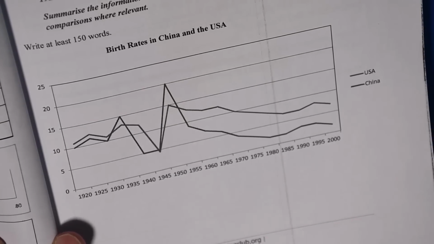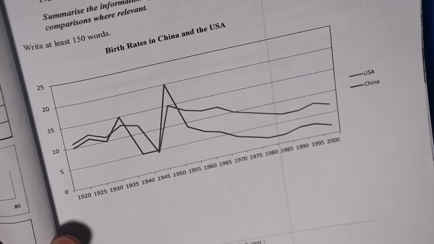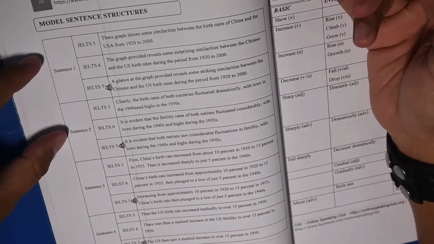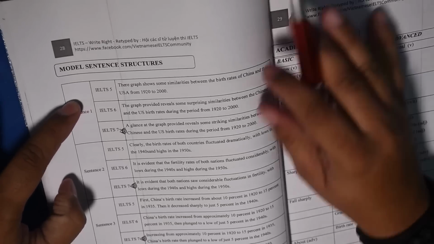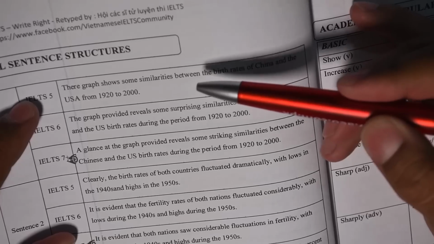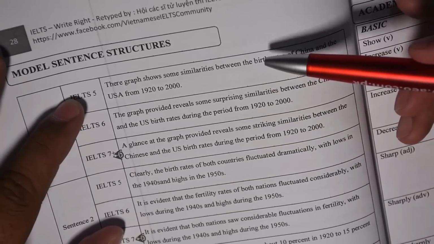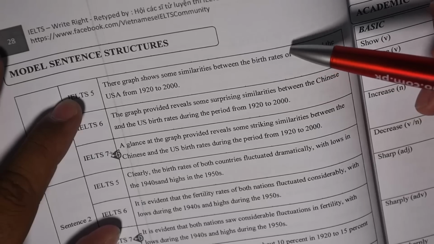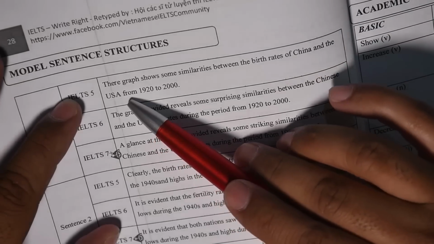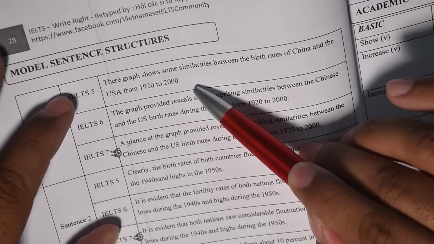Now on this we are going to write a report, and we are going to compare band 5, band 6 and band 7. So let's just start with model sentence structure. You can see this here clearly. For band score 5, the sentence structure is: The graph shows. Now see how weak the sentence structure is. The graph shows some similarities between the birth rates of China and the USA from 1920 to 2000. Now this is IELTS band 5.